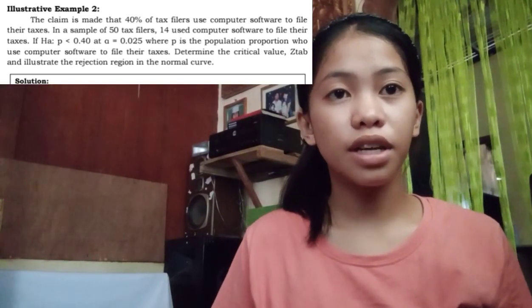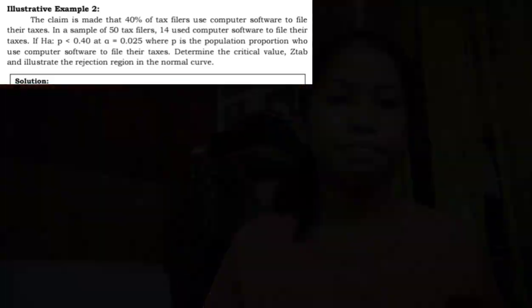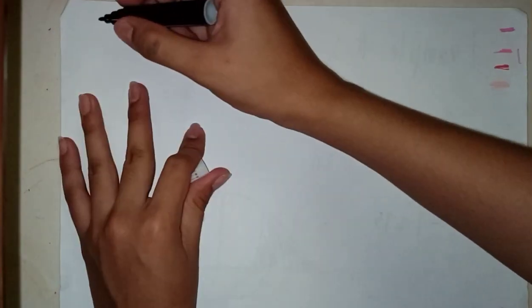Example number 2. The claim is made that 40% of tax filers use computer software to file their taxes. In a sample of 50 tax filers, 14 use computer software to file their taxes. If H sub A, P less than 0.40 at alpha equals 0.025, where P is the population proportion who use computer software to file their taxes, determine the critical value and illustrate the rejection region in the normal curve. So, this is example number 2.